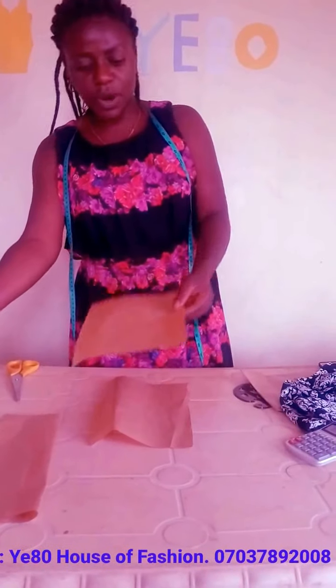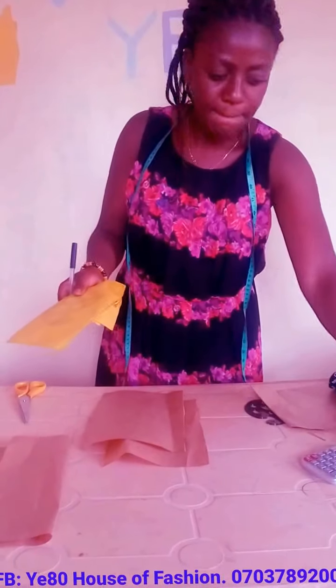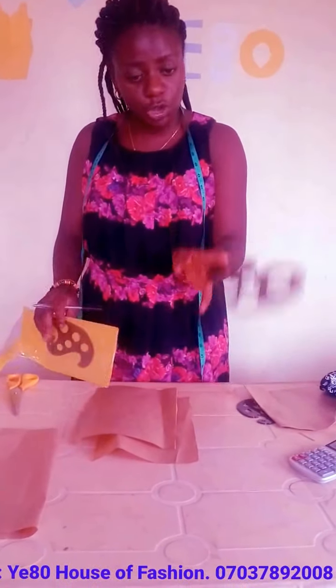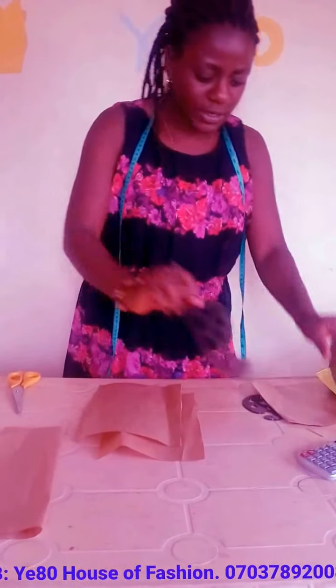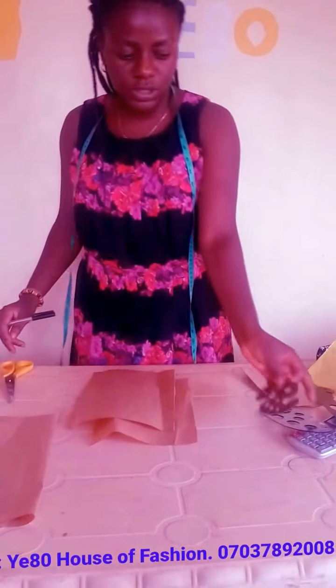You need your tape measure, you need your scissors as usual. I need my brown paper for drafting, and I definitely will be needing my French curve. This is the French curve. This one is the lay curve, so they are quite different. So the French curve, this is the lay curve, and they also have this one. These two are also part of the curves.